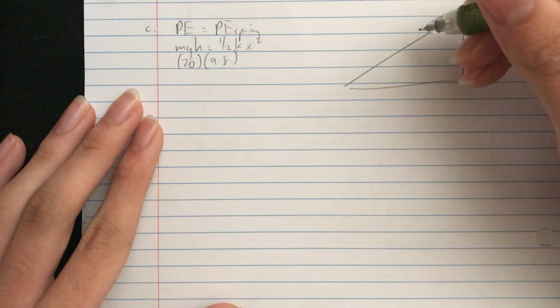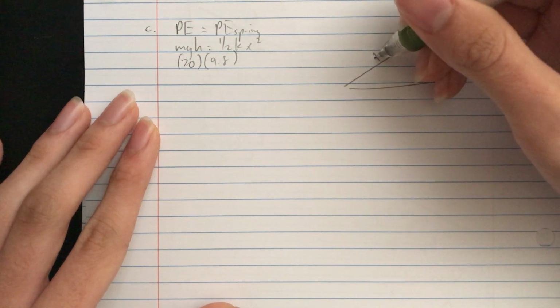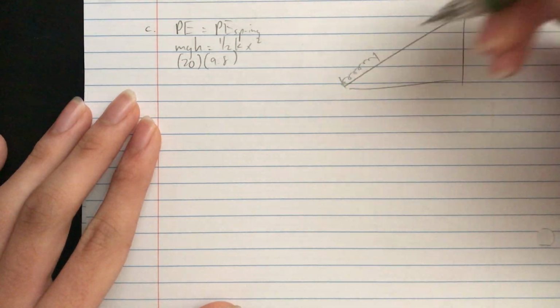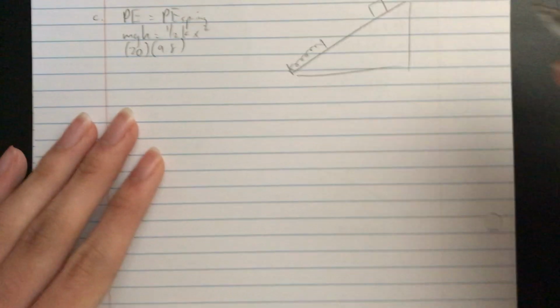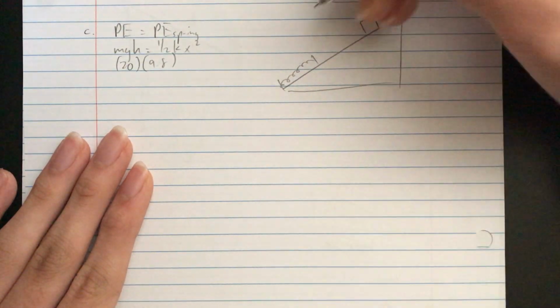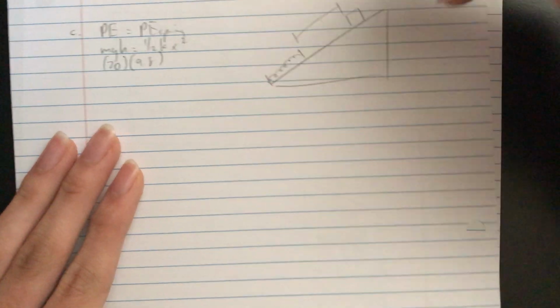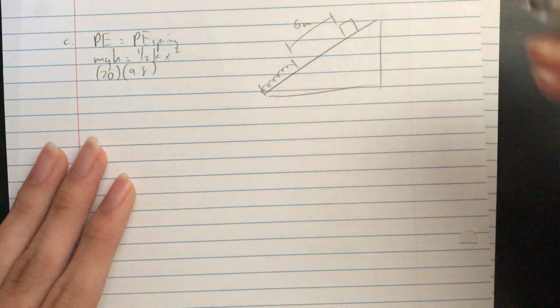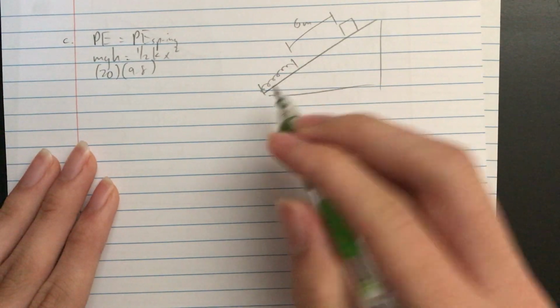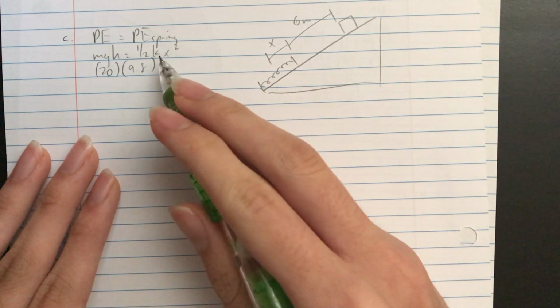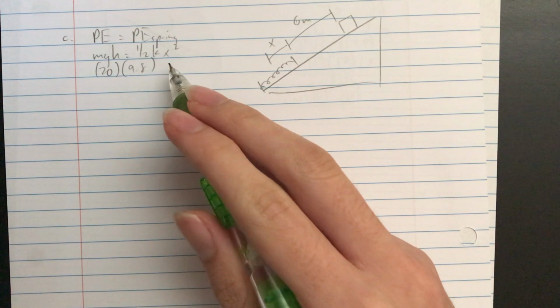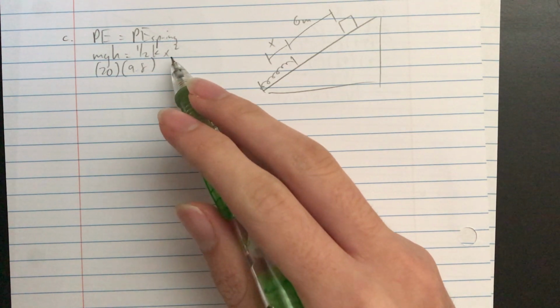Alright, here's the spring. I'll draw a little picture to show you. And here's the block. So the block travels 6 meters. But also, once the spring is compressed, it has also traveled x meters, the same x as this one, because x shows how much the spring has been compressed.